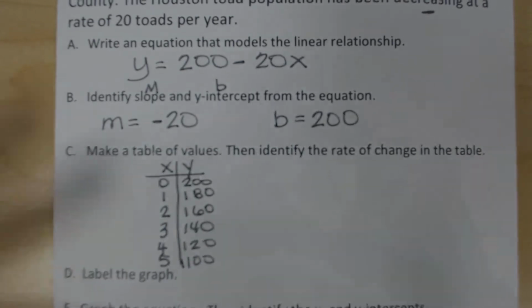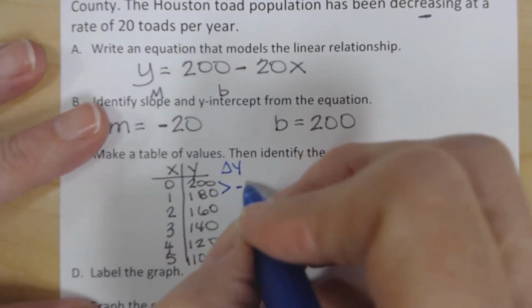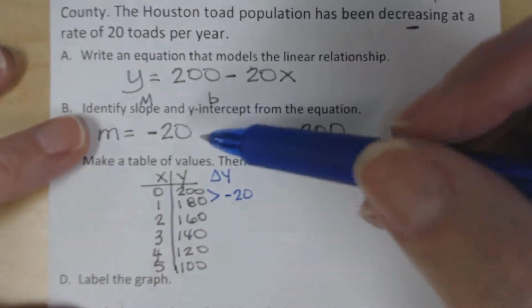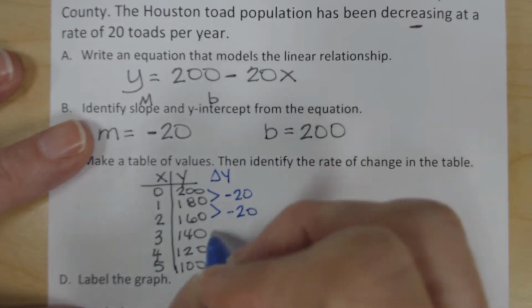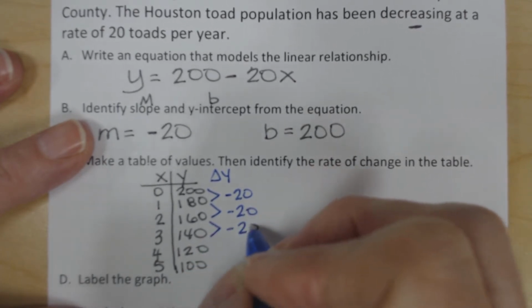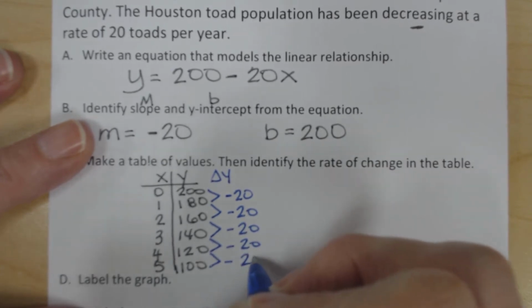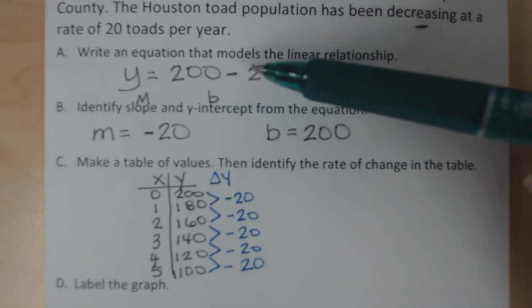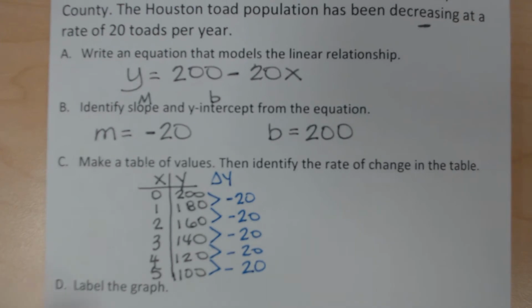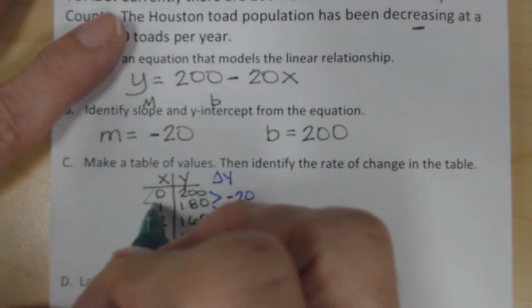So now I'm going to look at my change in y, which here is going to be a minus 20, which corresponds to my slope. That makes sense. Minus 20, minus 20, minus 20, minus 20. In order to make this table of values, all you needed to do was go back to y equals 200 minus 20x, and then look at the table and copy down a portion of the table into your notes.